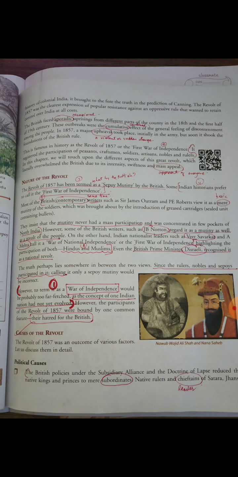Now we come down to the causes of the revolt. Under the causes of the revolt, the causes have been classified under different topics. The first that we deal with is the political causes. Let us now look into them.